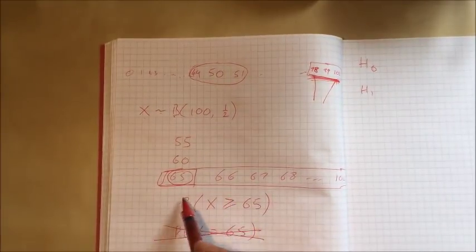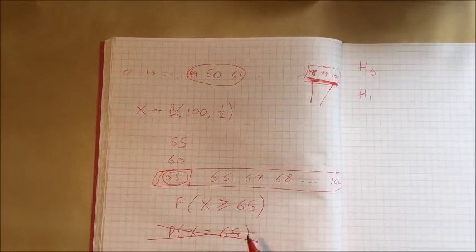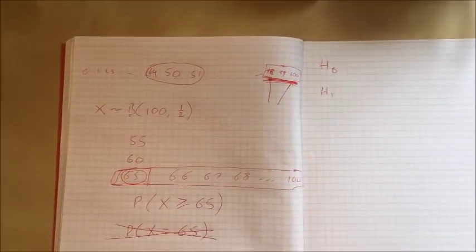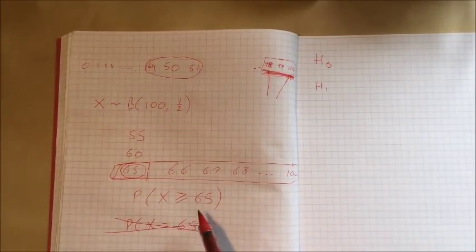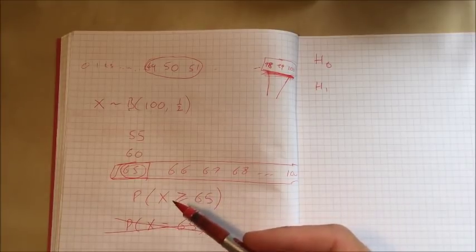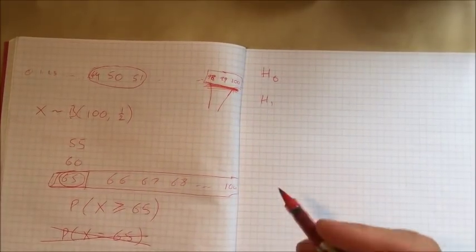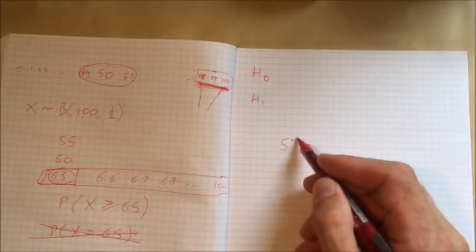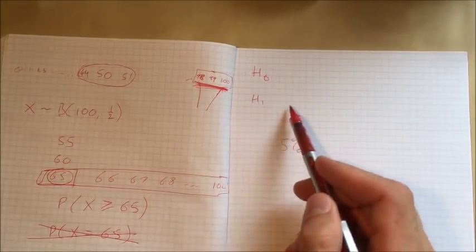Rather than saying 65 heads or more is sufficiently improbable, whatever that probability is, we do it the other way around. We say, if the probability of being in the critical region, that many successful trials or more, or that many unsuccessful trials or more, is 5% or less, then we will reject H0 and accept H1.